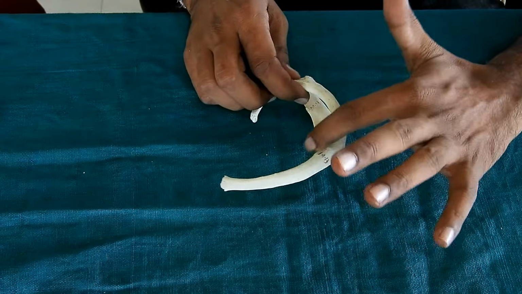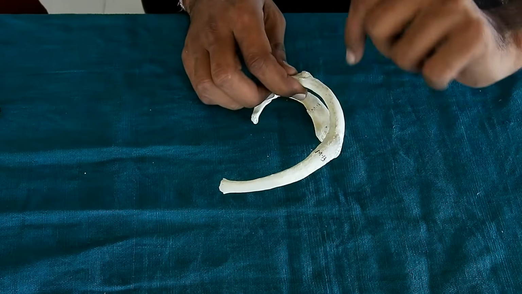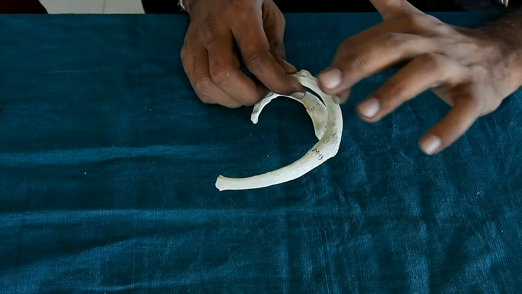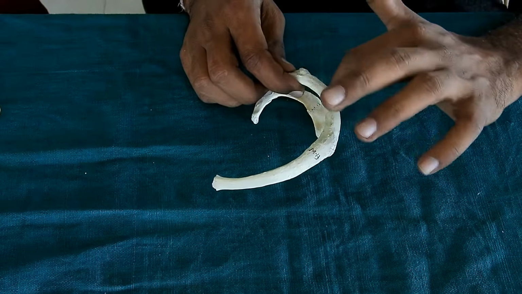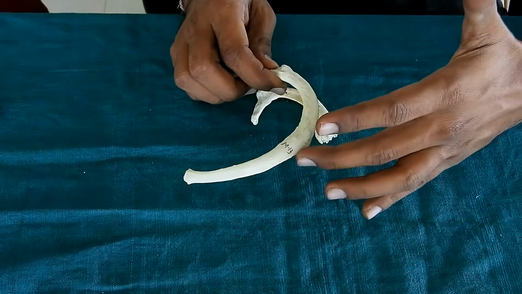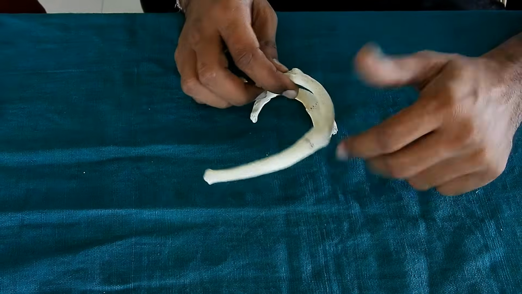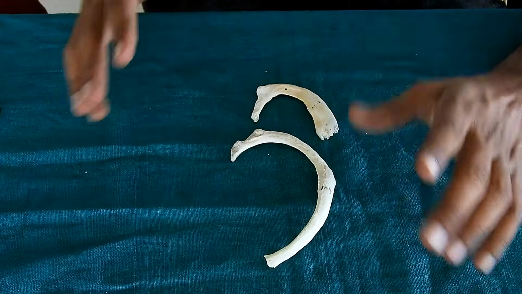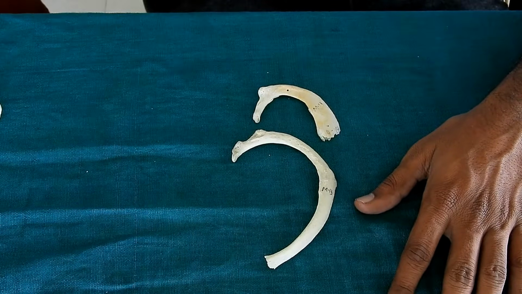Its upper border is marked by two distinct ribs or lips on the posterior part, and the lower border is a shaft. So this is the identification and the features of a second rib.